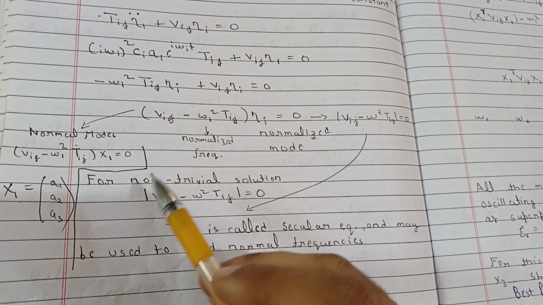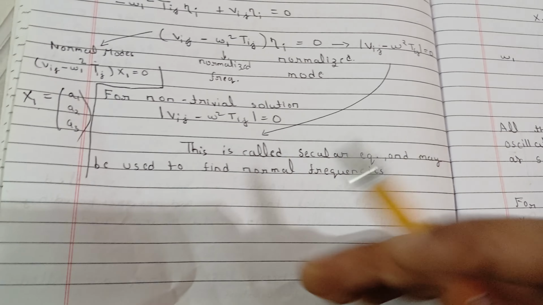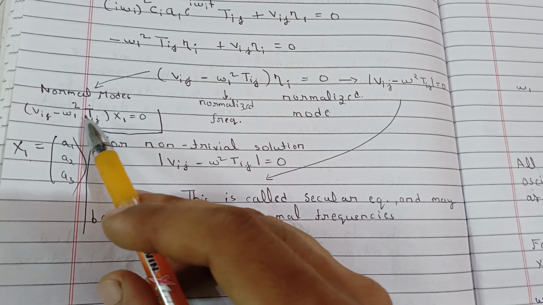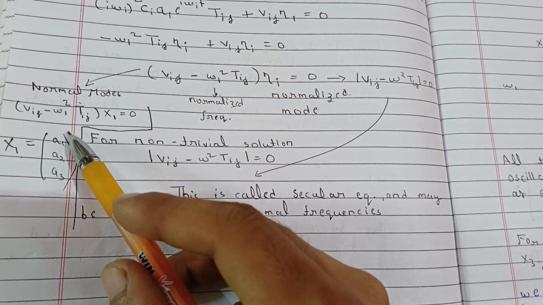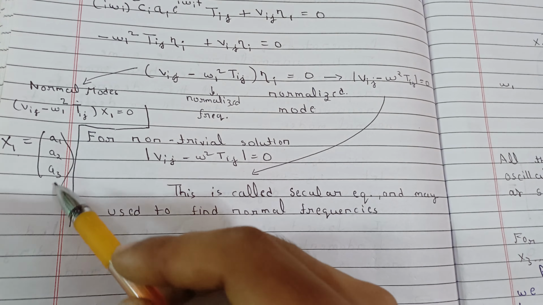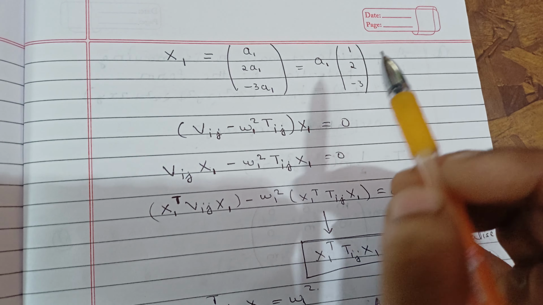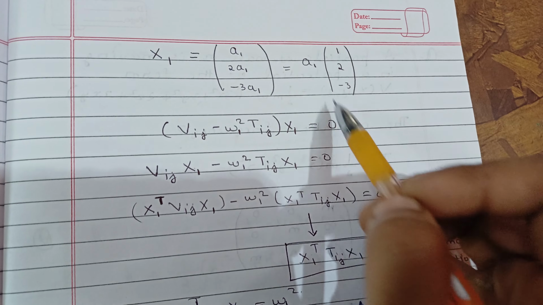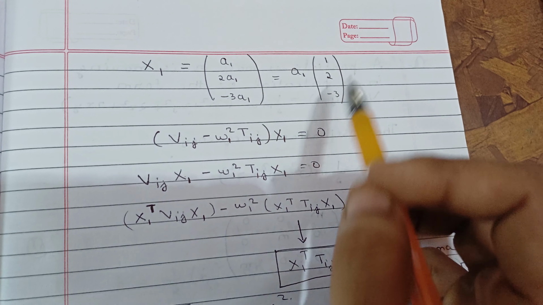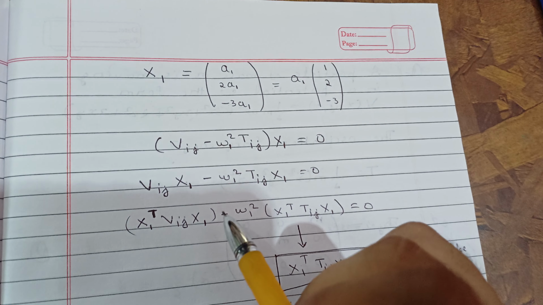We can represent it in the form of a column vector, that is a1, a2, a3. When you solve this equation, you will get a2 in terms of a1, a3 in terms of a1, so you will get some x1 like 2a1, minus 3a1. Then you can take a1 common, and what is inside shows your normal mode. That's how you can find how the particles are oscillating. So that is the meaning of normal mode.